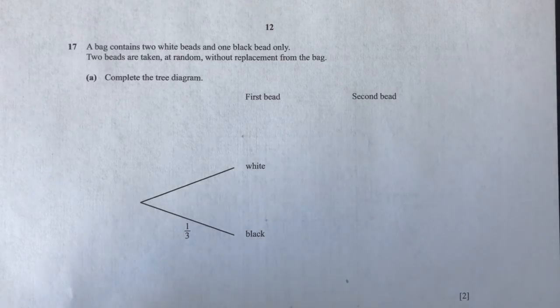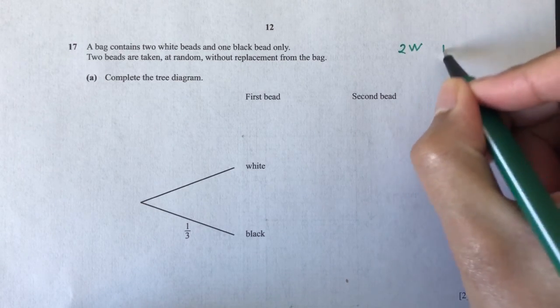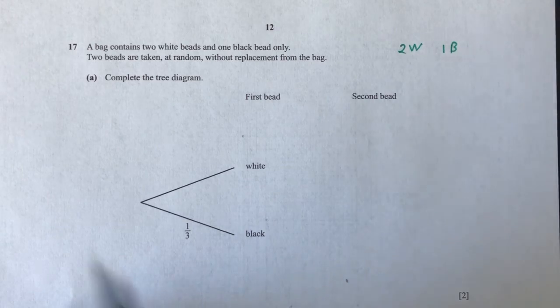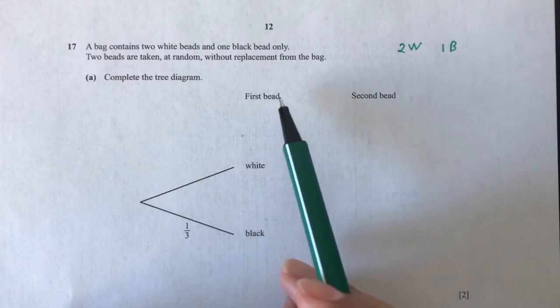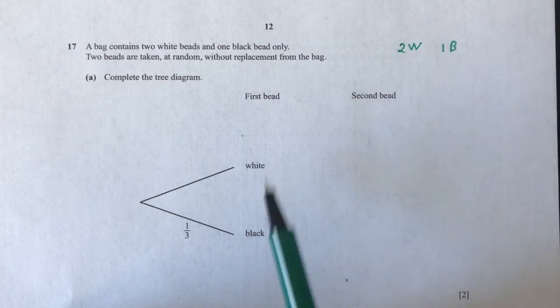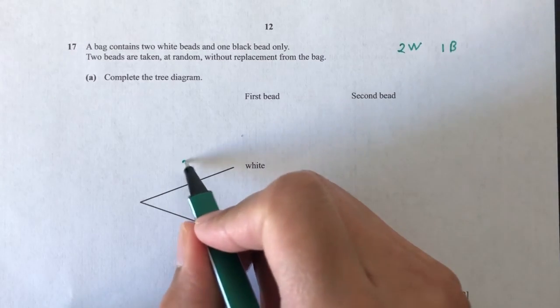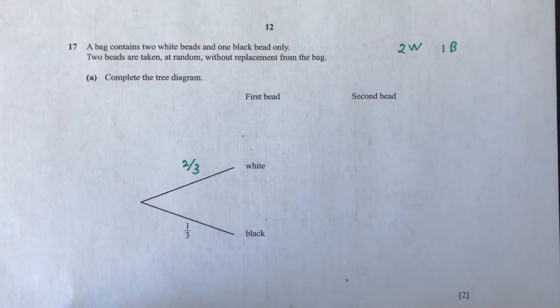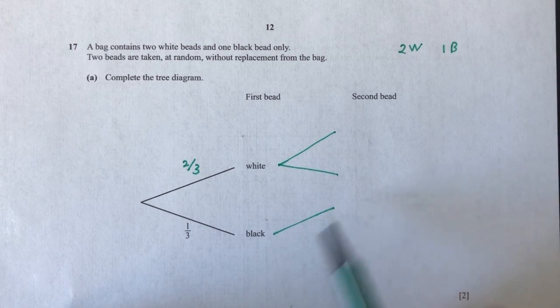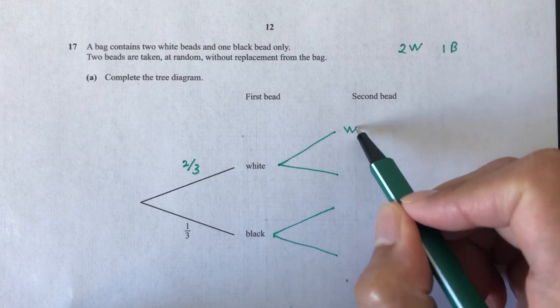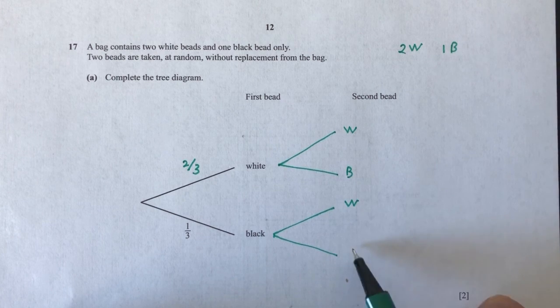Question number 17. A bag contains 2 white beads and a black bead only. So we have 2 white and 1 black beads. Okay, so 2 beads are taken at random without replacement. Complete the tree diagram. So what are the chances that the first bead is white? It is 2/3, right? And then, so that is white, black, white, black.